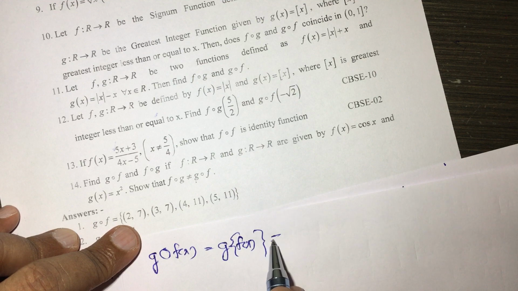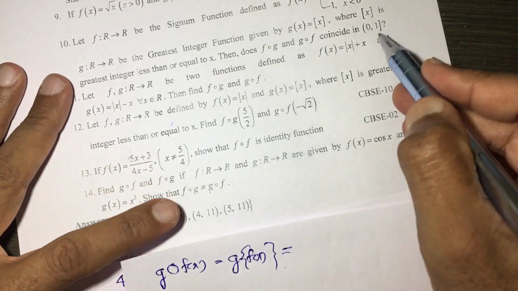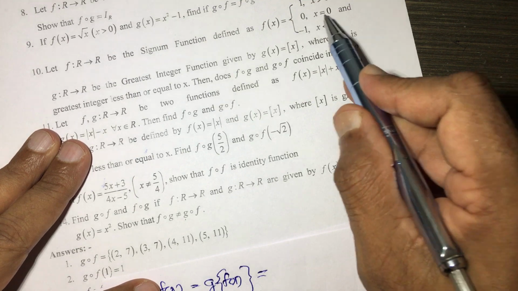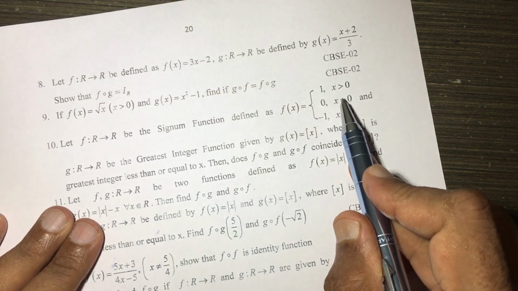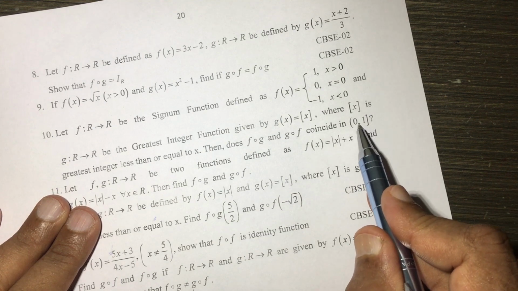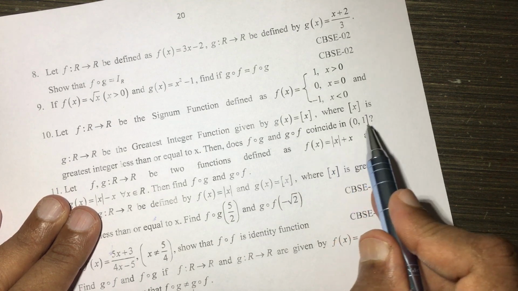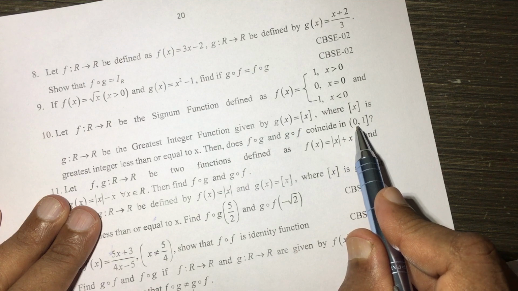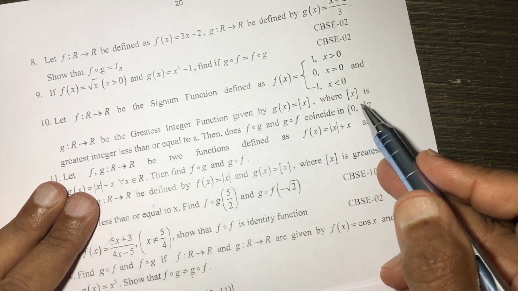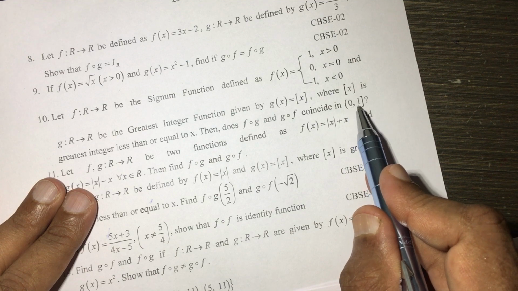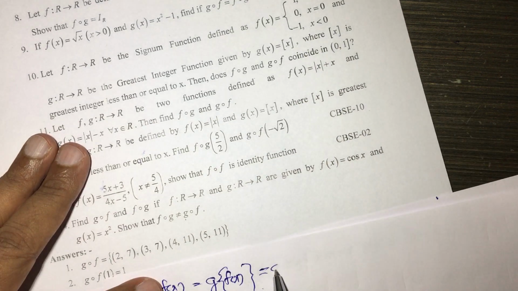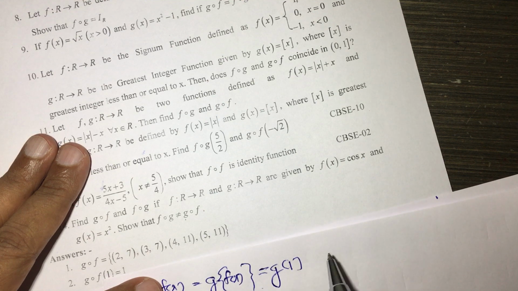First I take x greater than 0, where the interval is (0, 1], which means on the left side we do not have any value, and 0 is not included because it is open, but 1 is included. So this is the interval of positive numbers greater than 0, and we take 1. So g of 1 I write.